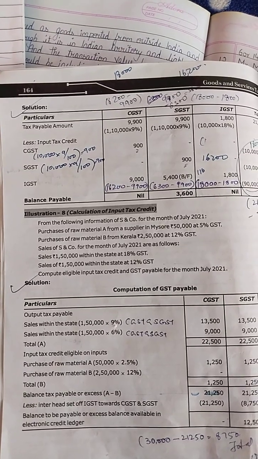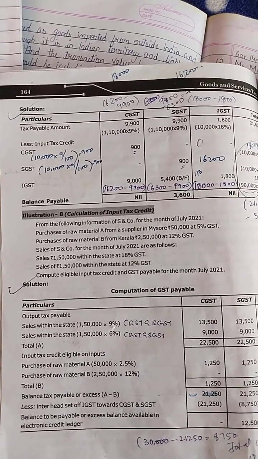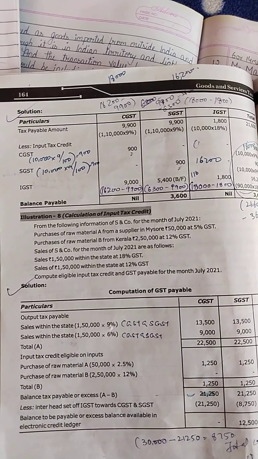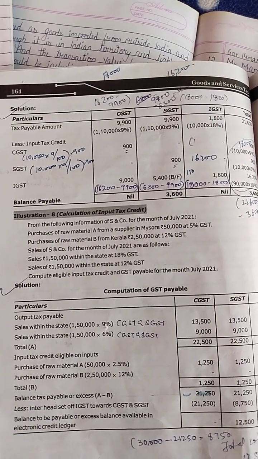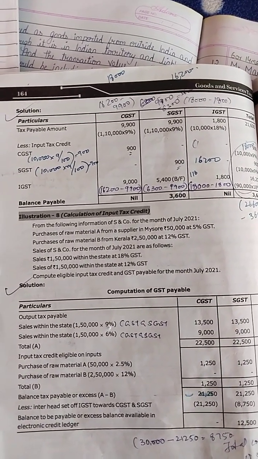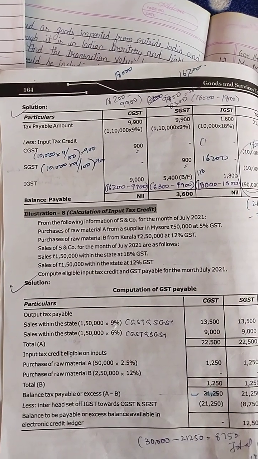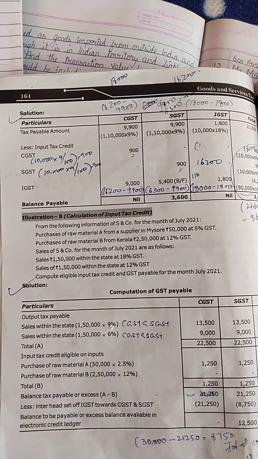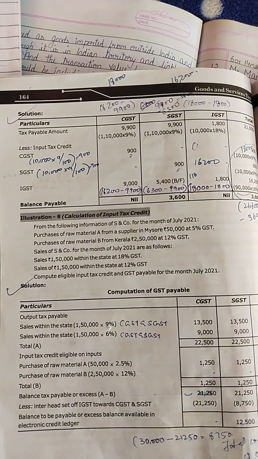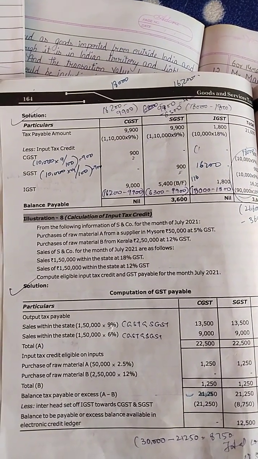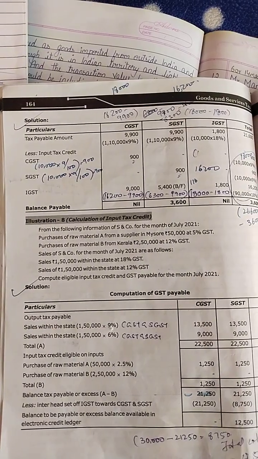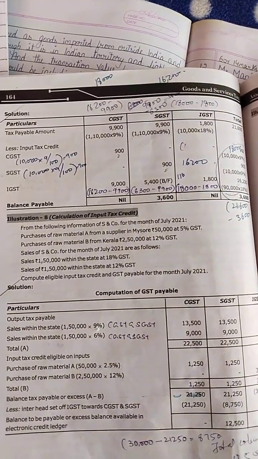Sales of SN Company for the month of July 2021 are as follows: sales of 1,50,000 within the state at 18% GST and sales of 1,50,000 within the state at 12% GST. Compute the eligible input tax credit and GST payable for the month of July 2021.